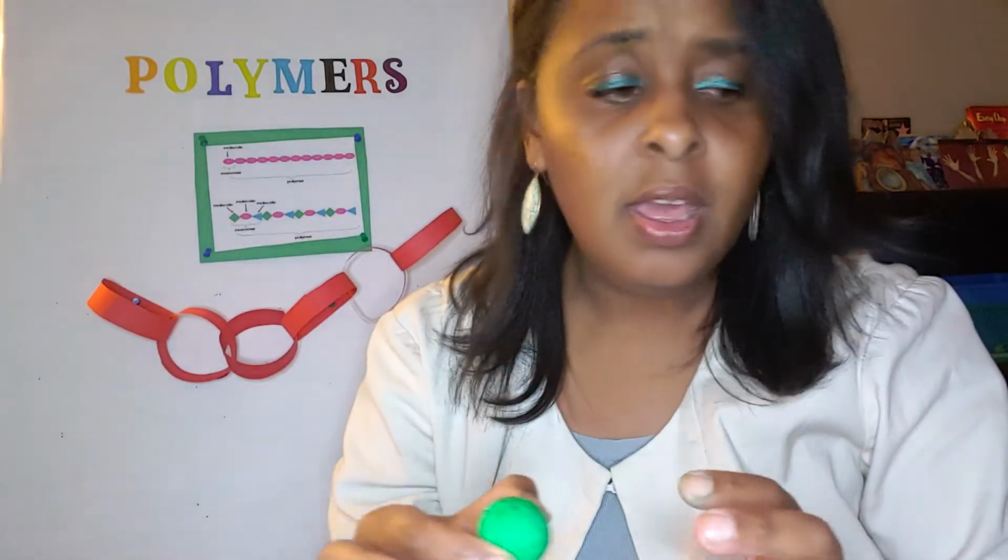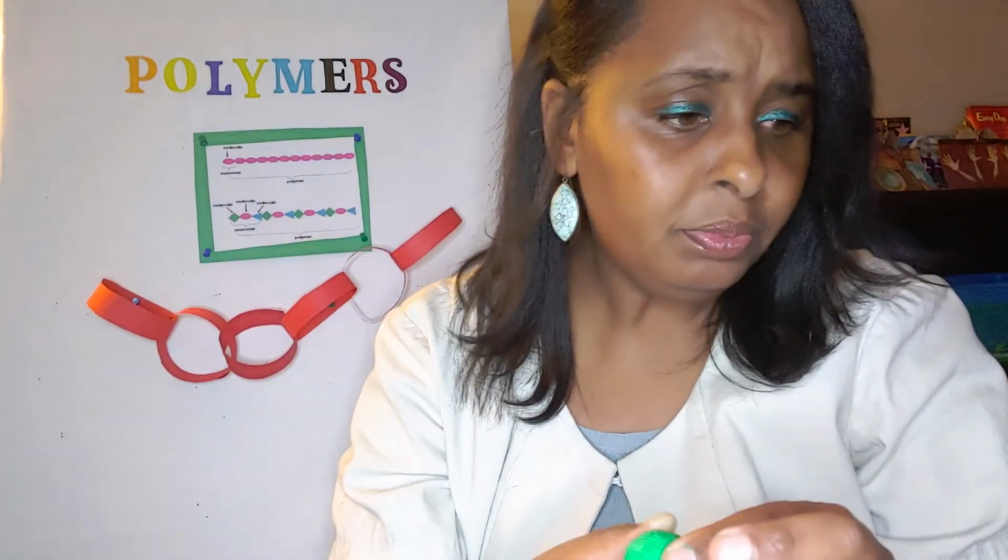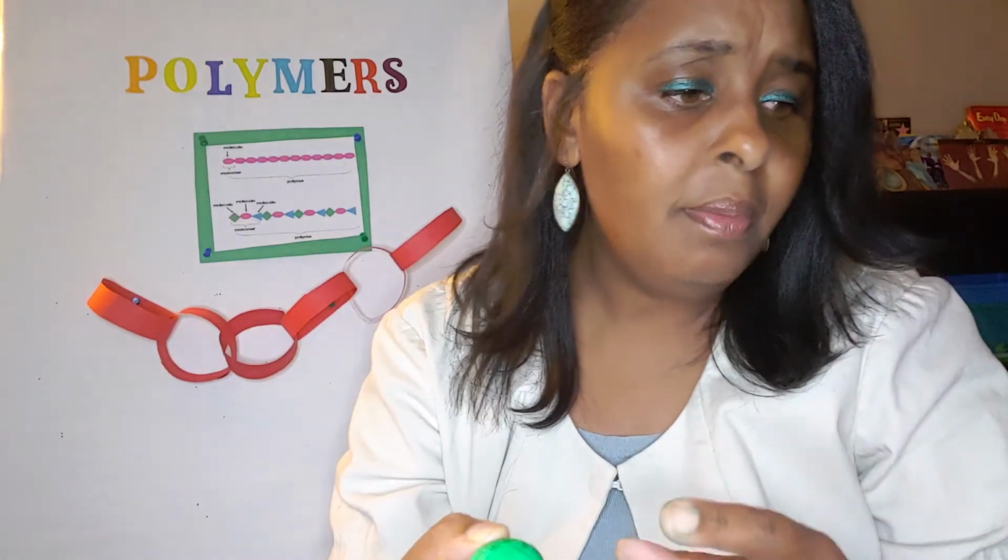One thing about polymers is they don't crystallize, and they don't have a melting point. So it won't go from a solid to a liquid. You don't end up after a while with a pool of liquid. Instead, the materials tend to soften gradually as they heat up.